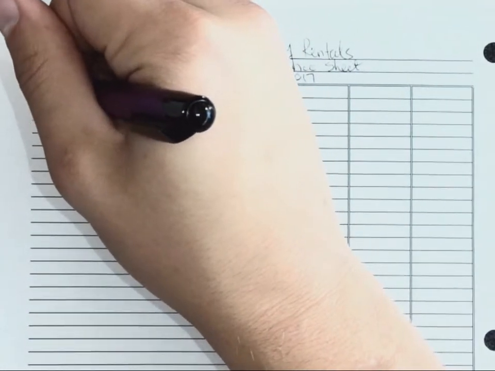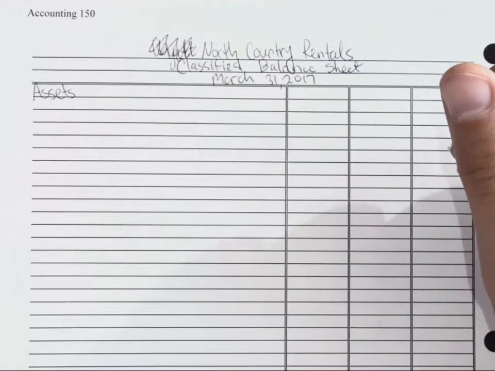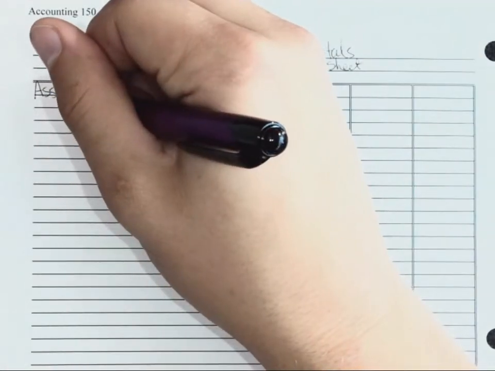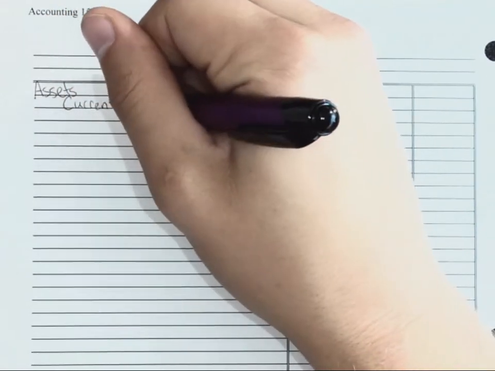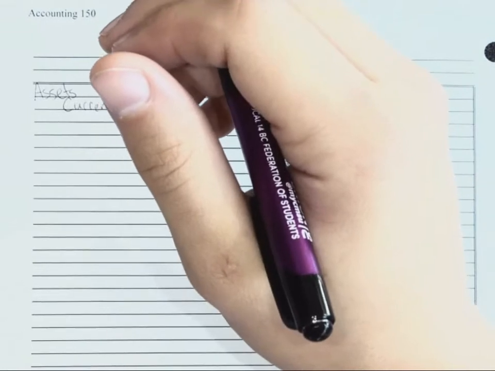So we'll start with our assets. What is our first category, subcategory? Current assets. Items that will be used or converted into cash within 1 year.